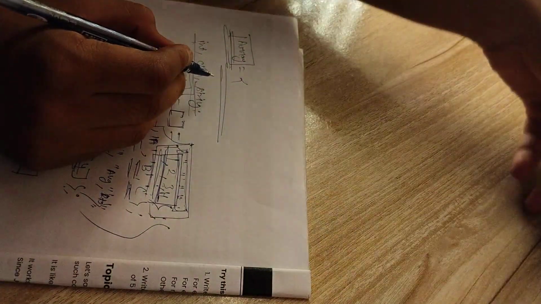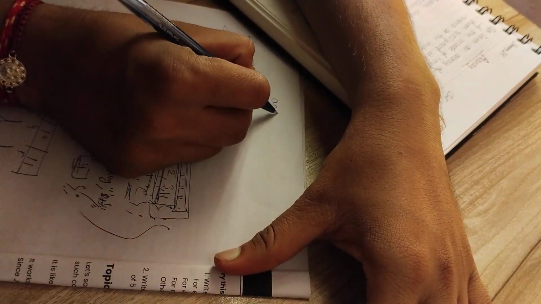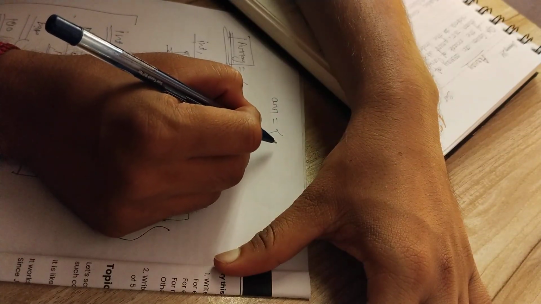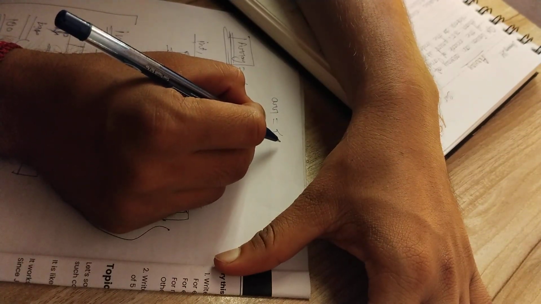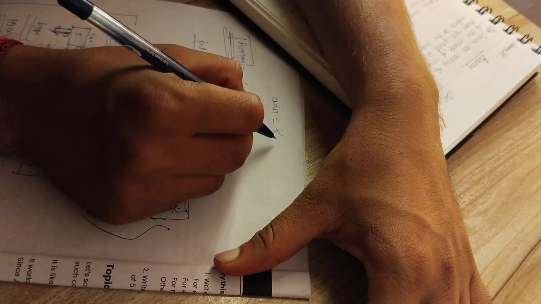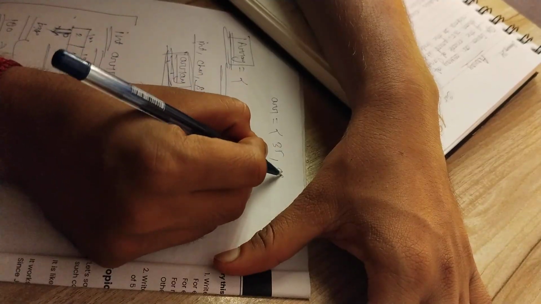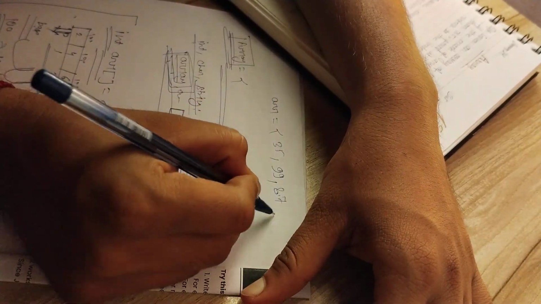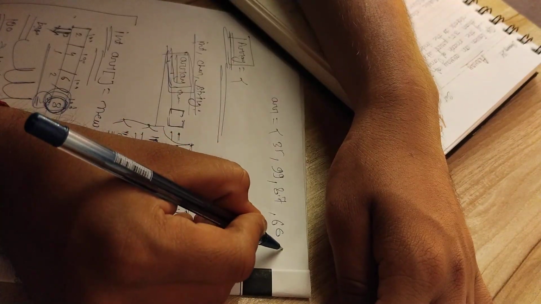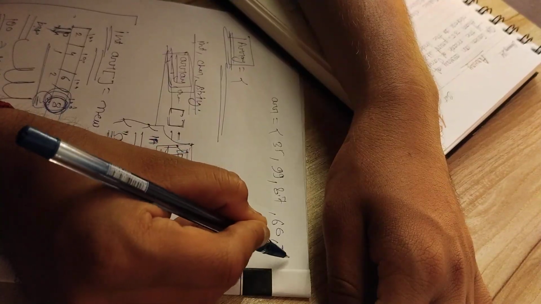The question is saying that there is an array given, and in the array the students' marks are filled. Suppose 35, 99, 87, 66, or we can take 75.